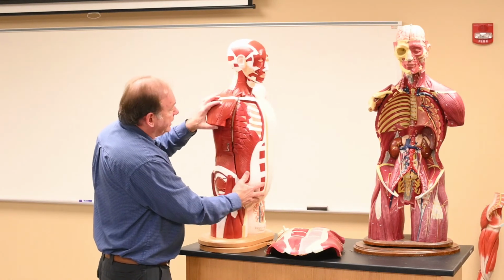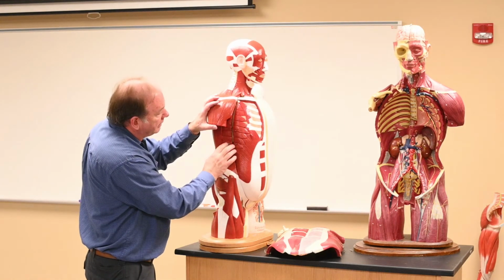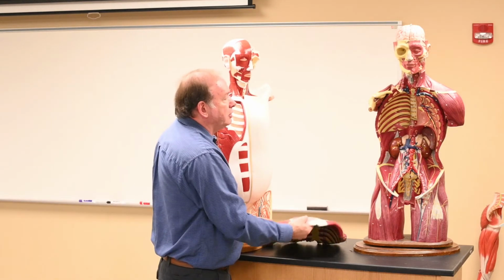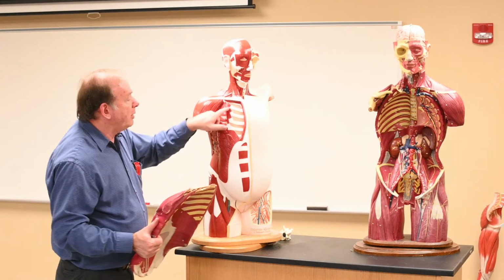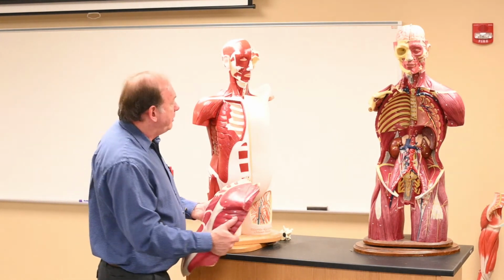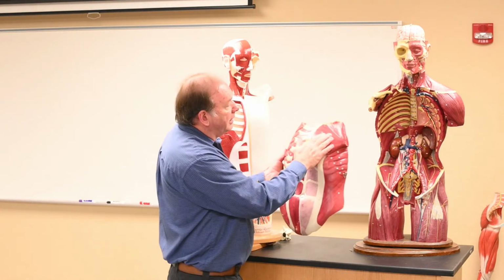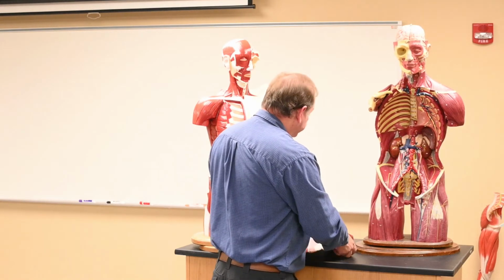The last muscle is the serratus anterior. This is serratus anterior right here. And I remember now we forgot the pectoralis major. Pectoralis major here. Pectoralis minor shown right here on this model. Pectoralis major was cut away here so we could see the pectoralis minor, and you can see the entire pectoralis major on this one.